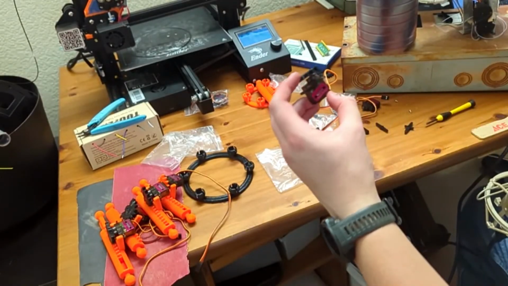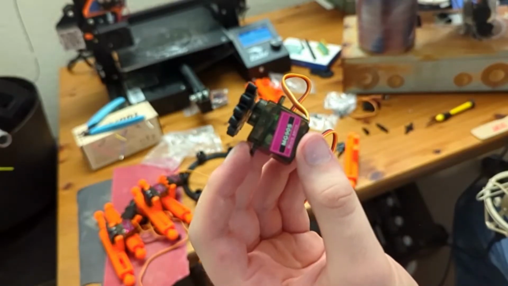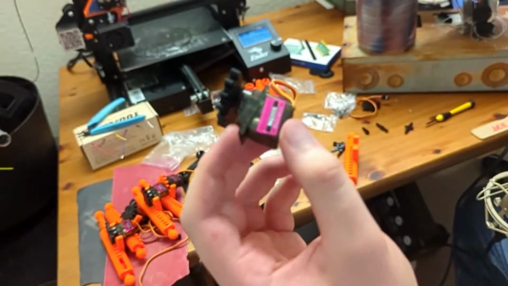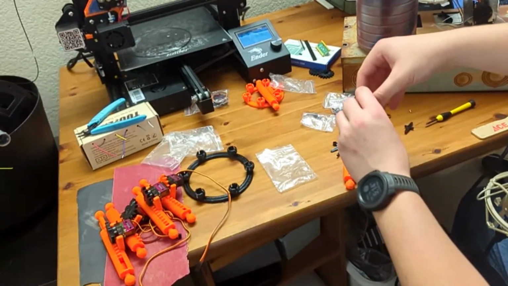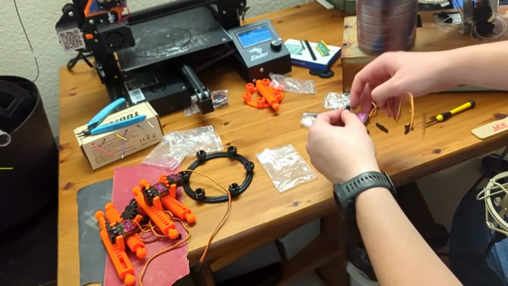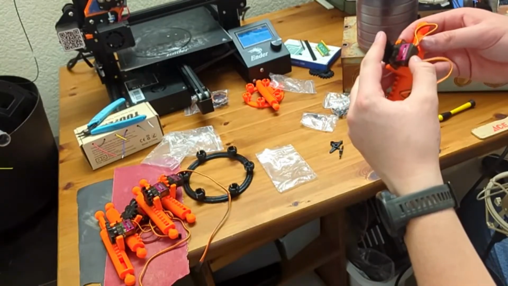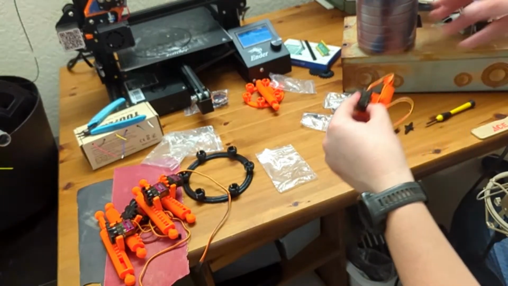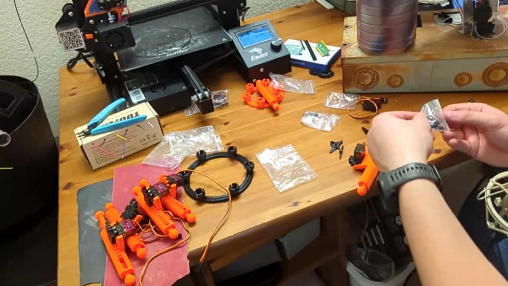Just a nice press fit right on. This PETG is pretty soft, so it's pretty easy to do press fits like this. And then it'll slide out. Yep, there we go. And then screws.